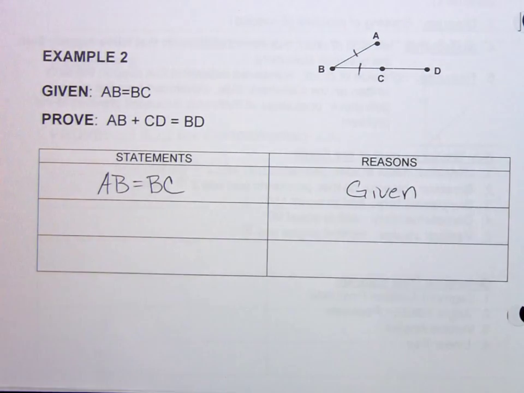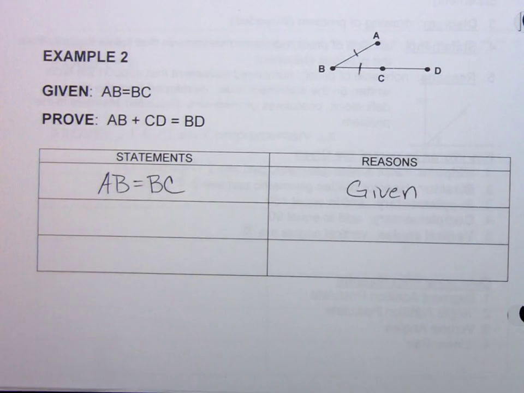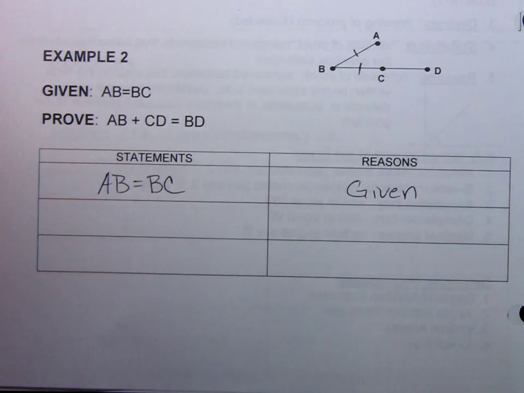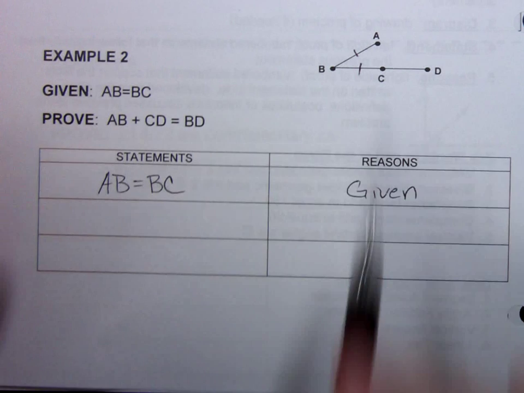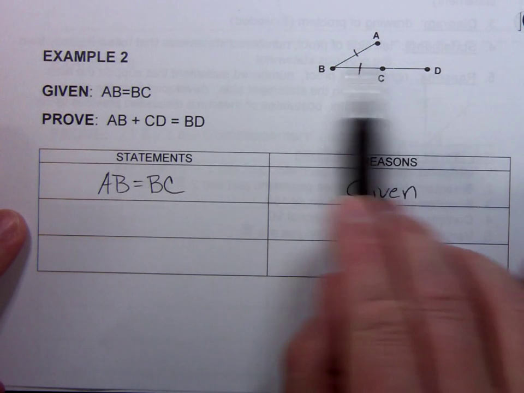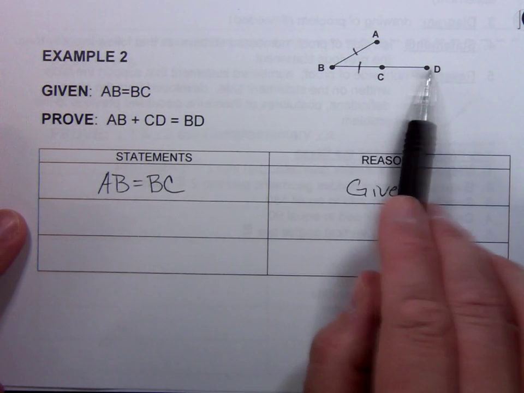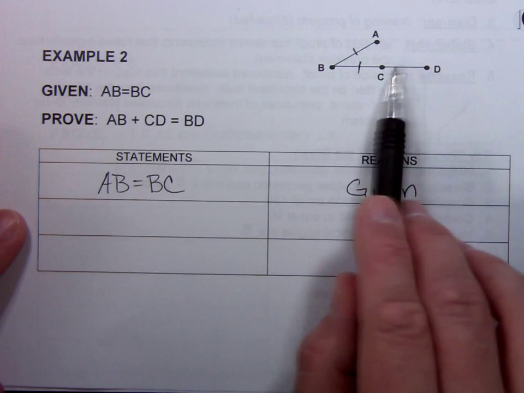Now, when I see this, two segments adding up to equal one segment, the first thing I think of is the segment addition postulate, where if I take a segment and split it into two parts, those parts add up to equal the whole. Notice line segment BD is being split into two parts by C. So I got line segment BC and CD.